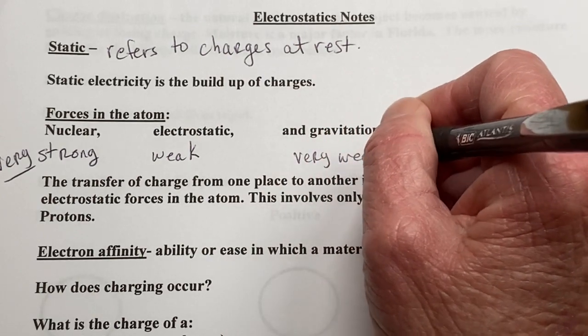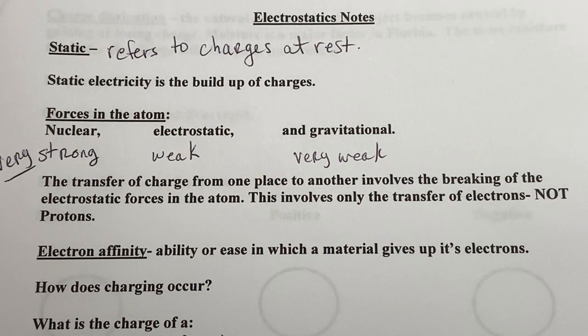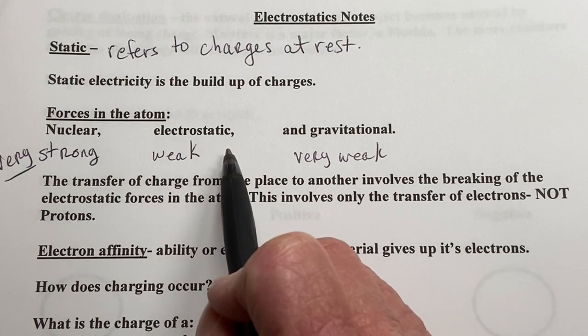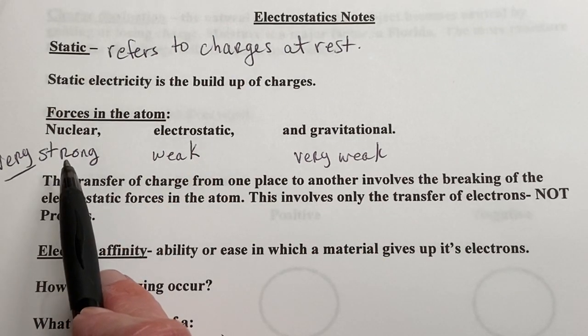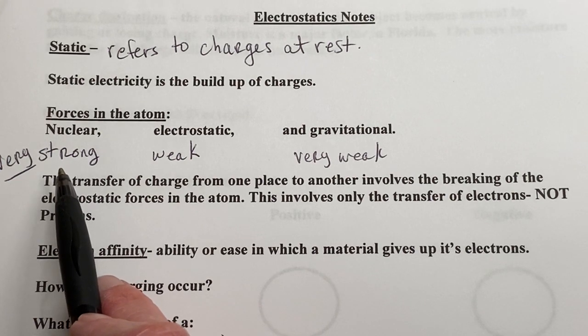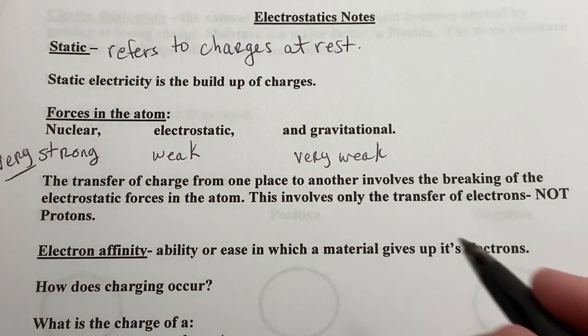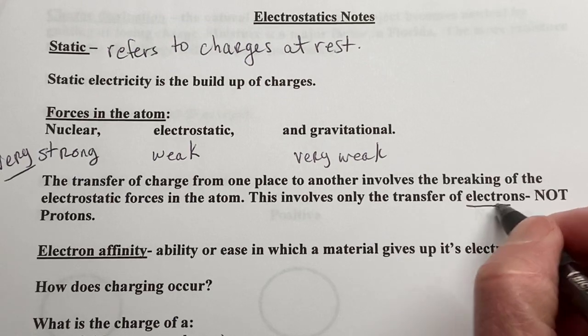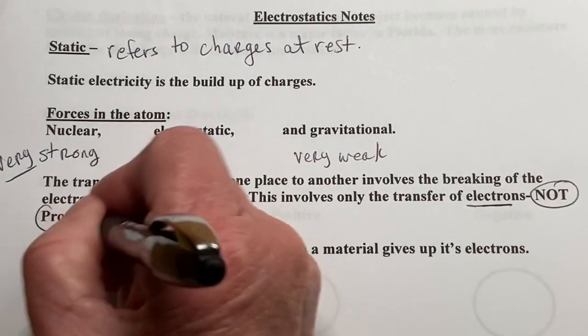But it's there. So the transfer of the charge from one place to another involves breaking this force, the electrostatic force. You and I, we're not breaking nuclear forces. You need nuclear reactions, things like what happens on the sun. The transfer is only going to be electrons, never, never, never protons.